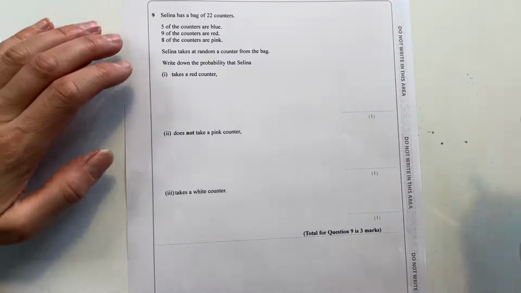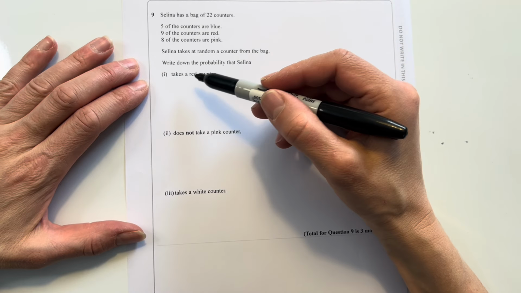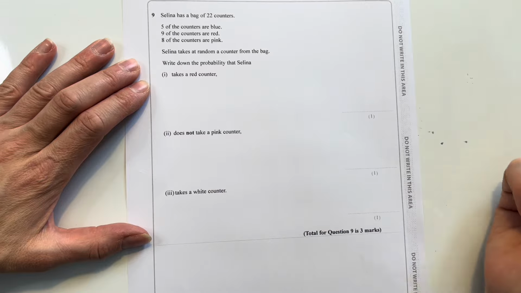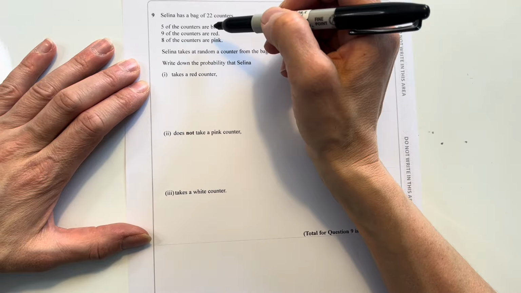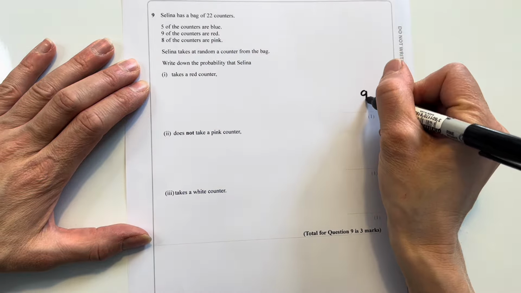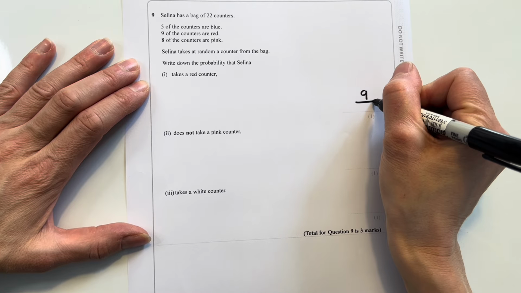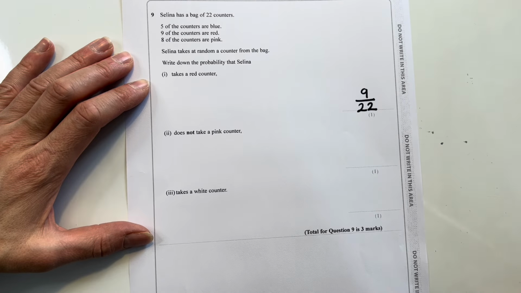Welcome back. The first part asks for the probability that Selena takes a red counter. We can see there are 9 red counters out of a total of 22 counters, so the probability is 9/22.